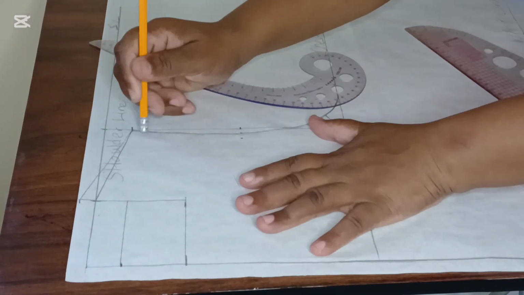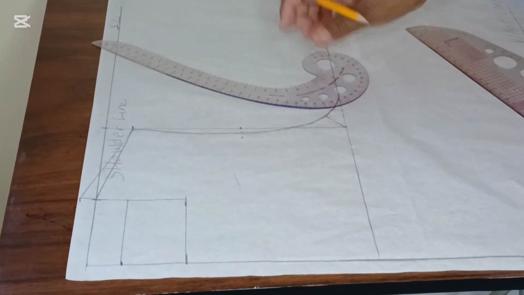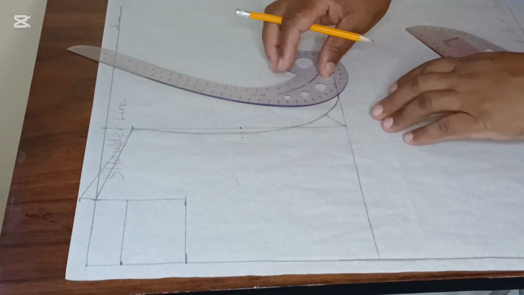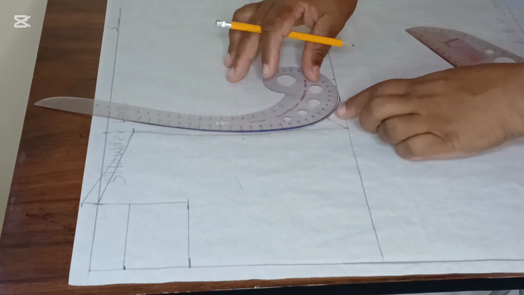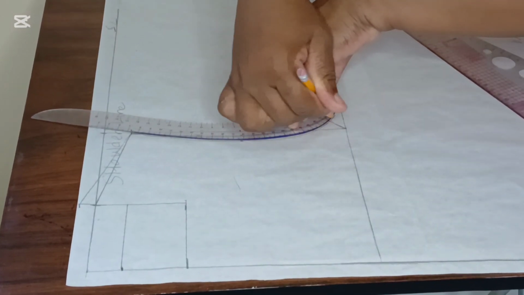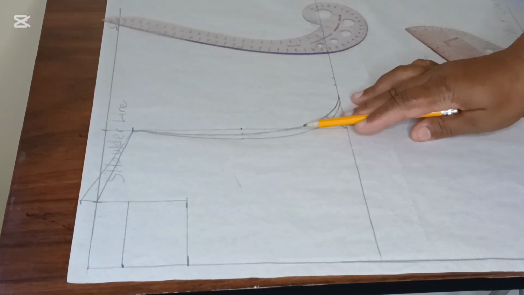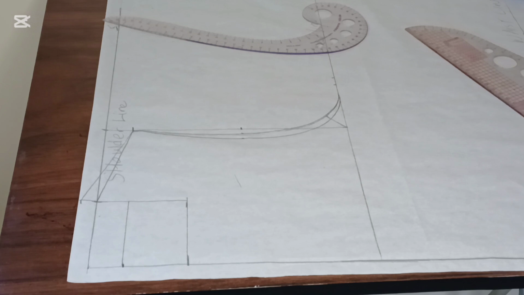Okay, I will use my marker to make it darken a little bit. So this is the back armhole, and this is the point for the front armhole. So we are going to connect that as well. This is the back armhole. Remember, the back armhole is not as deep as the front armhole. So let me do that in a marker so you could see it.